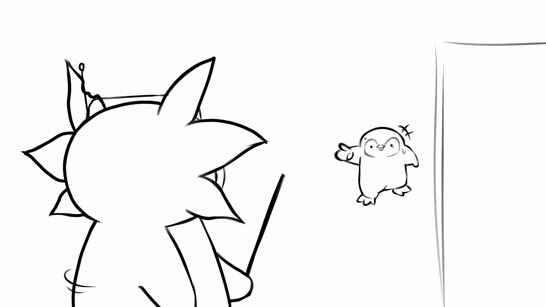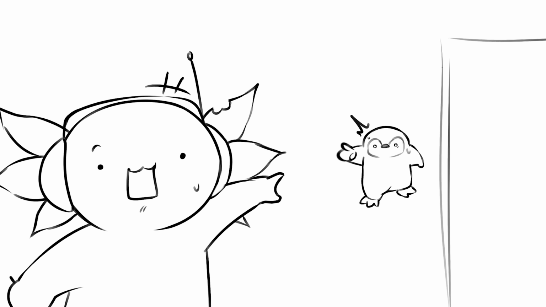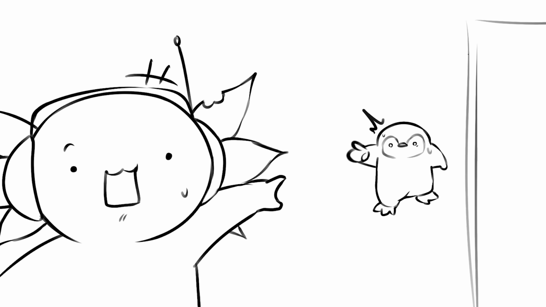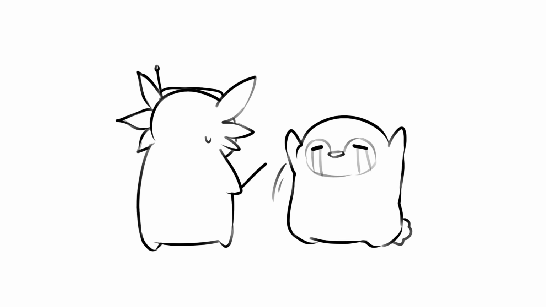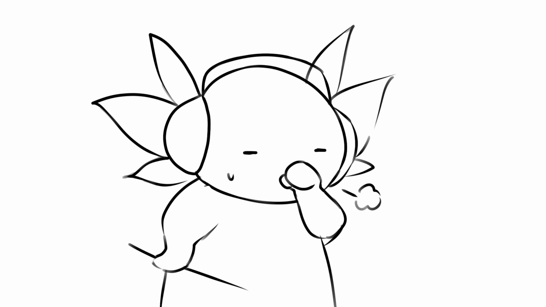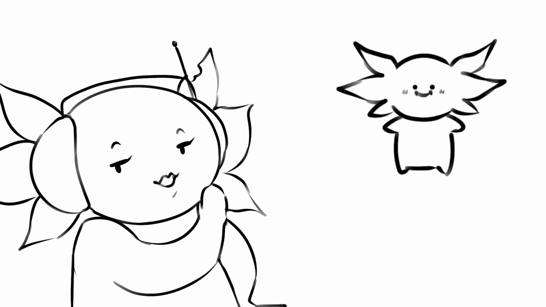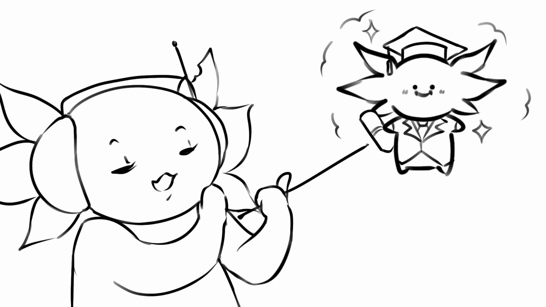Wait! Is that a talking axolotl? No way! Is that a talking penguin? I didn't know axolotls could do math. Help me! I'm on the verge of failing my next math exam. Yes, in fact, did you know that axolotls are the smartest creatures on Earth?